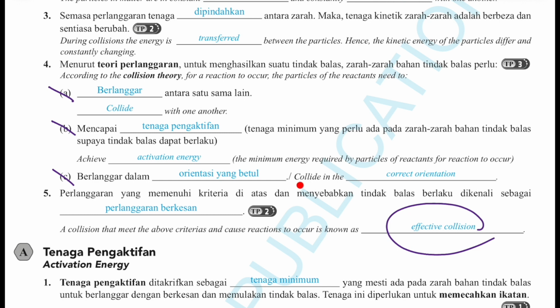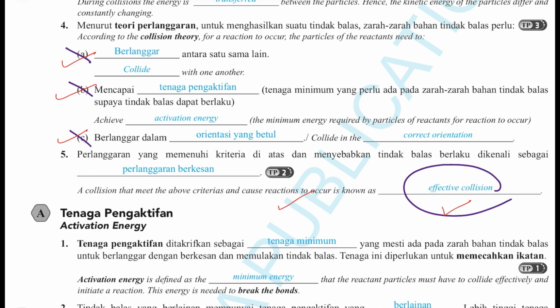the particles of reactant need to collide in the correct orientation. So itu maksudnya zarah bahan tindak balas, particles of reactant need to collide in the correct orientation. Dia mesti berlanggar dalam orientasi yang betul.